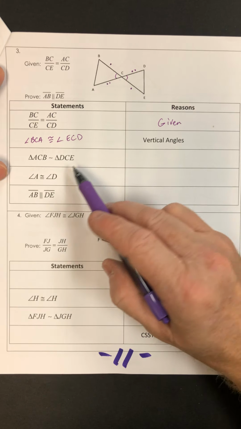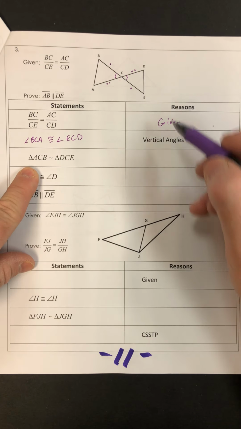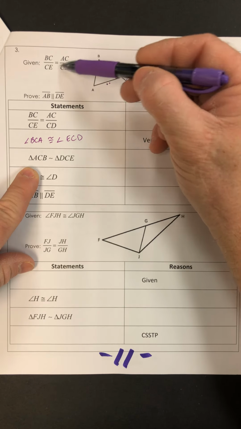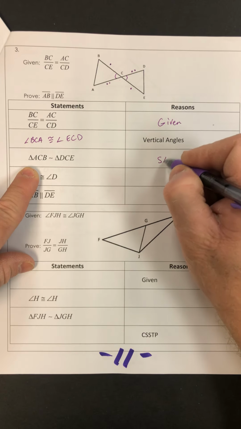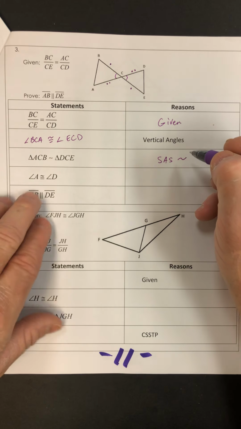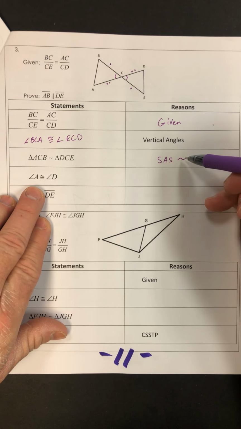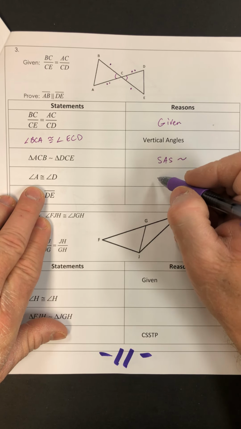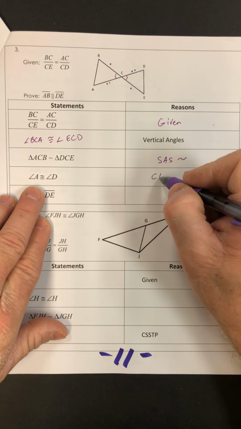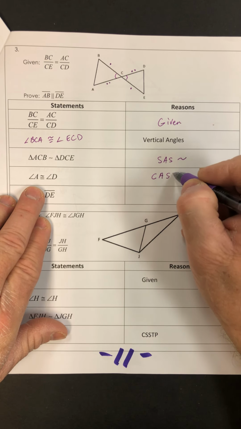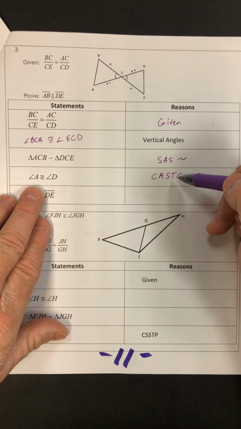So it looks like the triangles are similar according to this next statement. And the reason, we just barely said, because we had the proportional sides and the angle in between them. Now this would be side angle side similarity. So now why is angle A congruent to angle D? Well, once the triangles are similar, the angles are congruent, right? So this is corresponding angles of similar triangles congruent. Once the triangles are similar, the angles are congruent.